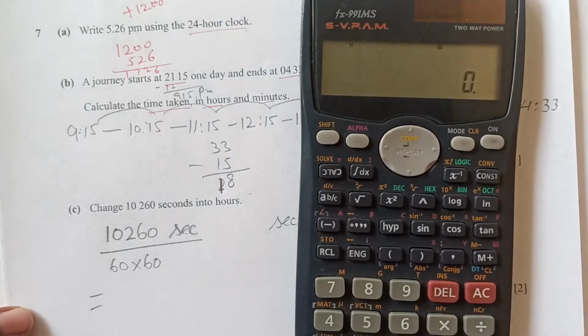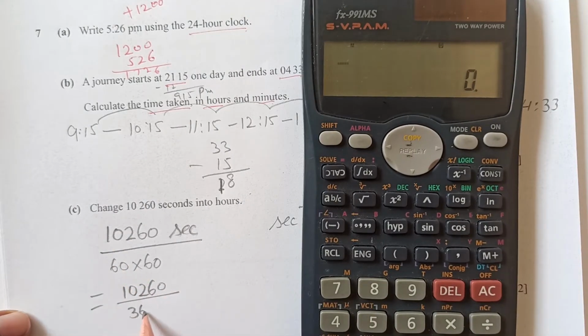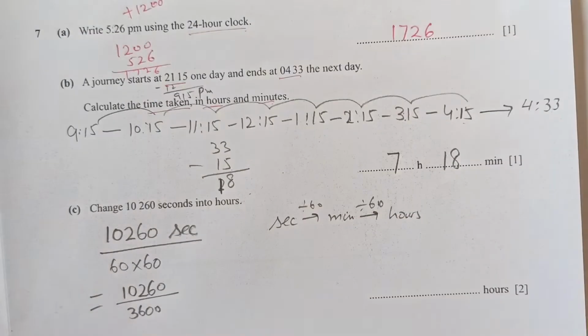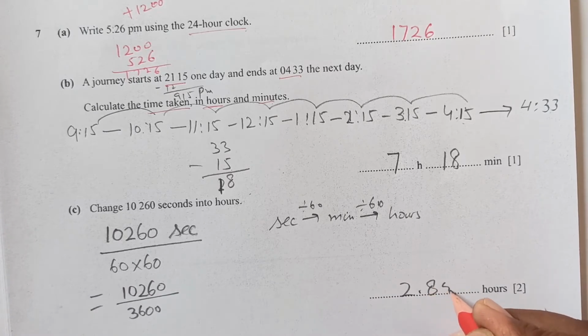So this is 10,260 divided by 6 times 6, 3,600. 10,260 divided by that is 2.85. So final answer is 2.85 hours.